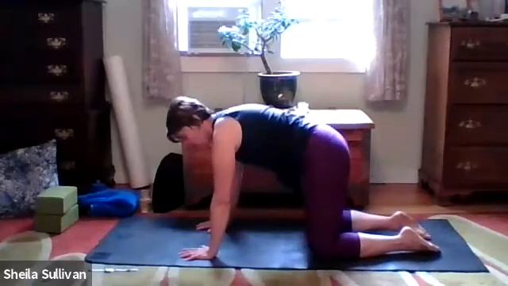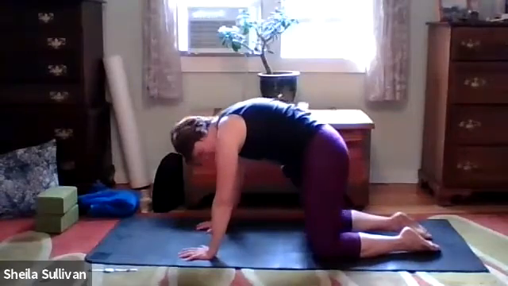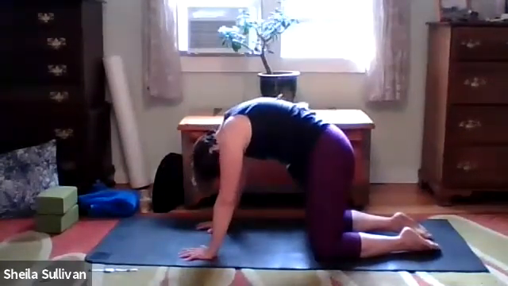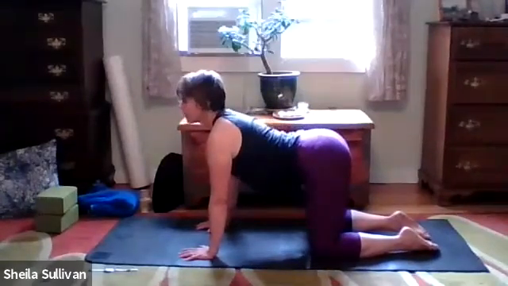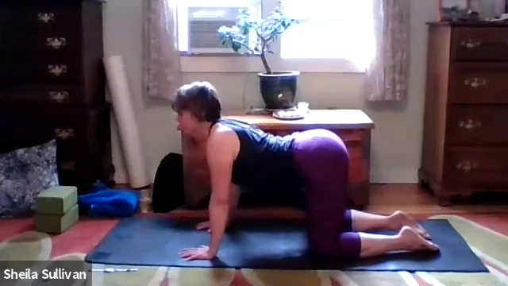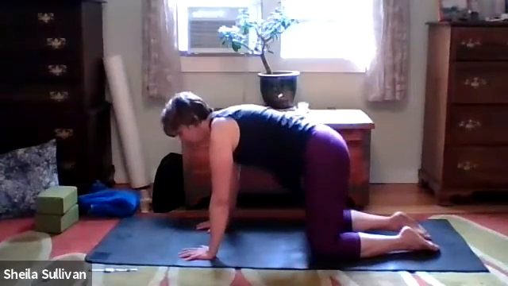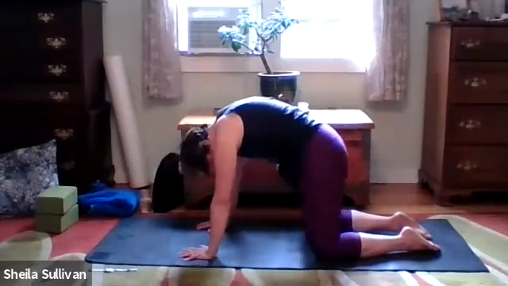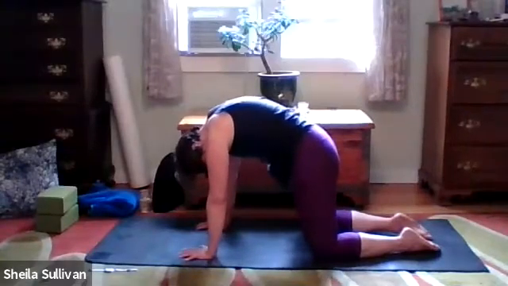And exhale, movement initiates from the hips, rounded back, chin to chest. Inhale to cow. You can feel your shoulders drop on your back. And exhale like you have wings in your shoulder blades. Really extending across the shoulders, rounding in the back.